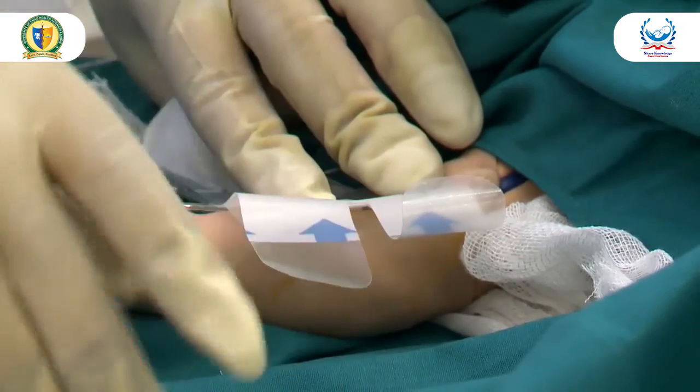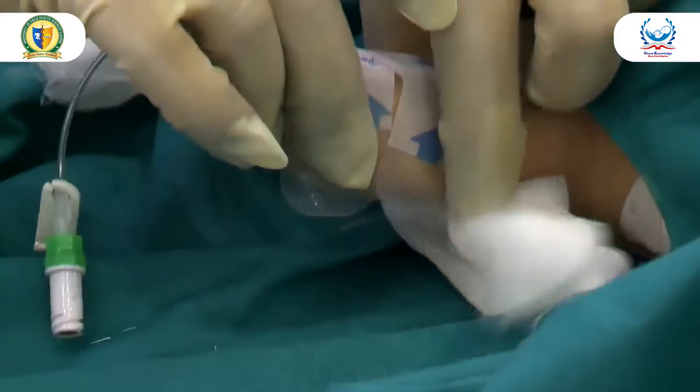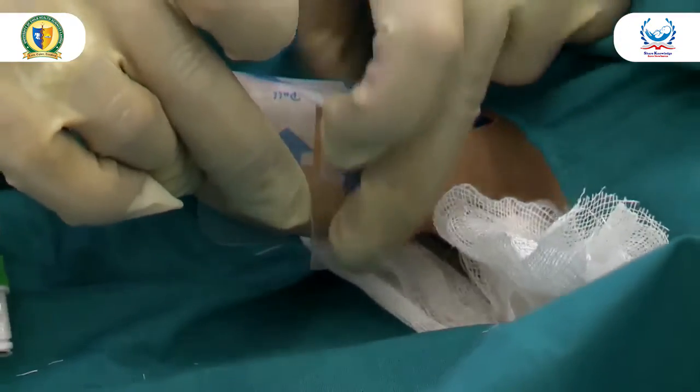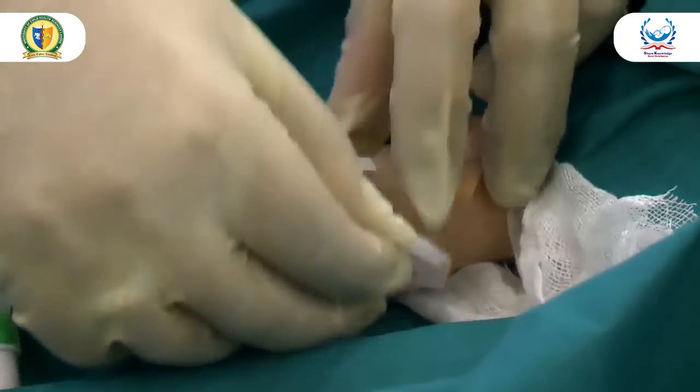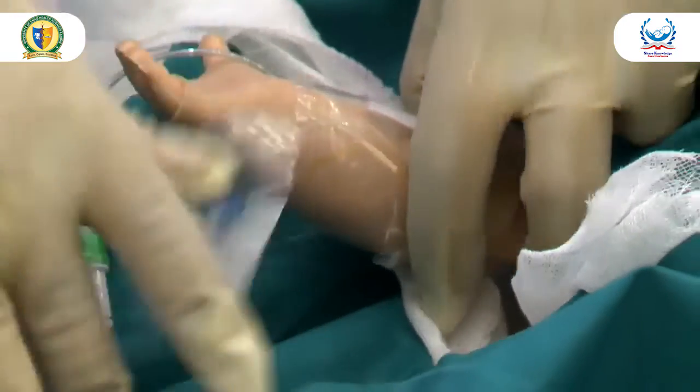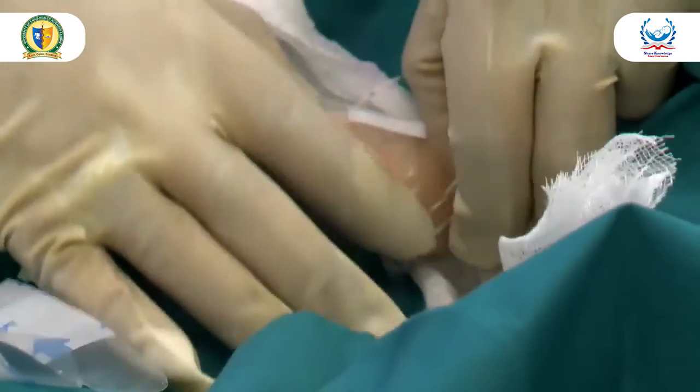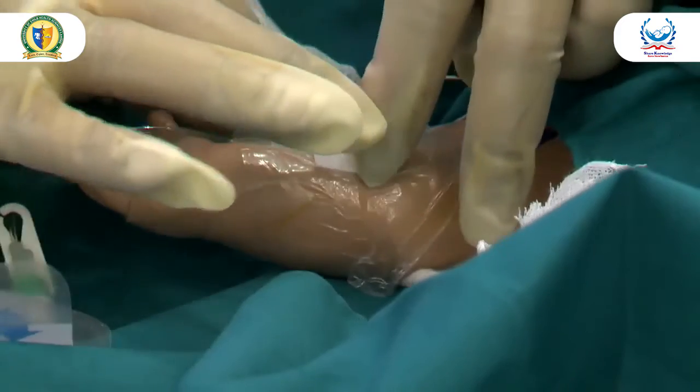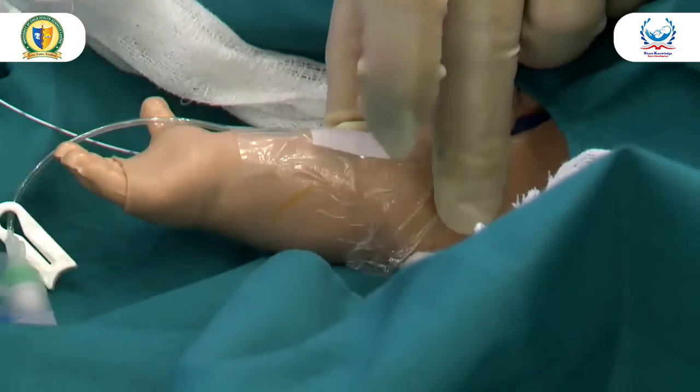The only thing is that the handlers, I tell them not to swing the baby by holding the line, and not to pick up the baby by the line. Because it can move, if the line moves up and down inside the body of the baby, it will increase the chances of infection. So it has to be secured very nicely.